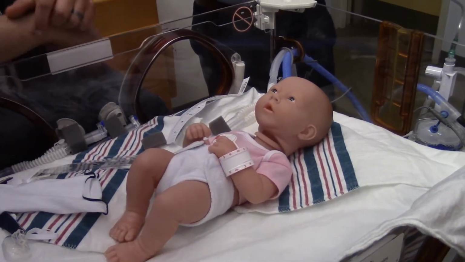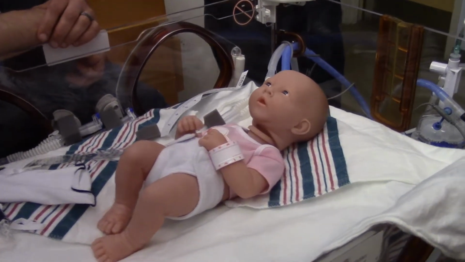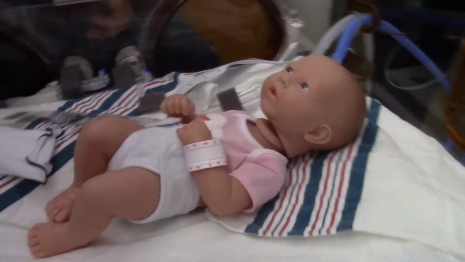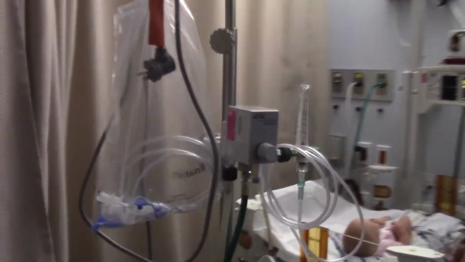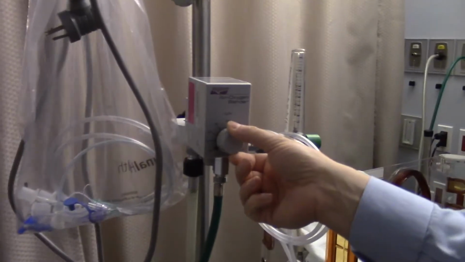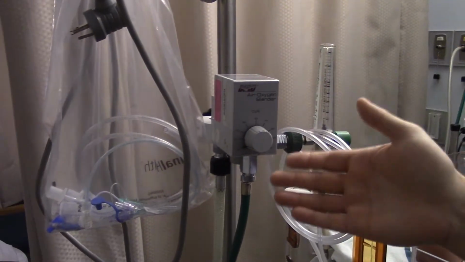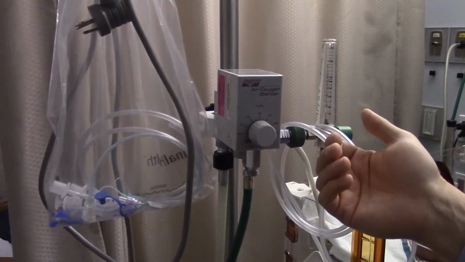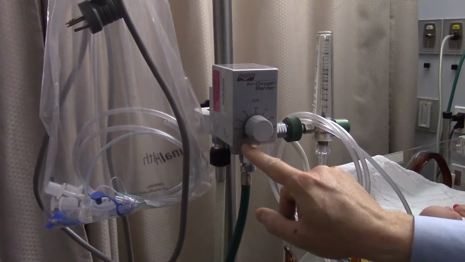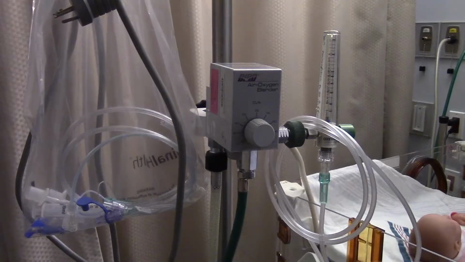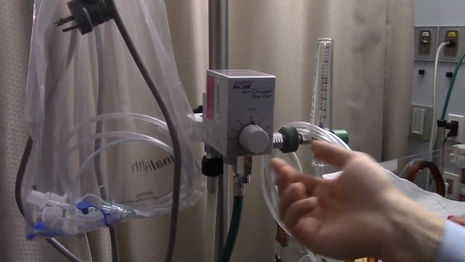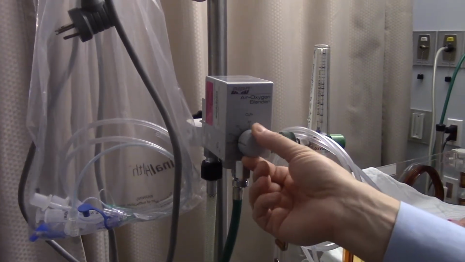In terms of the setup and the actual design of the bubble CPAP unit, there are a couple of key components. This is our oxygen blender up on the top here. Turning this knob changes the fraction of inspired oxygen, or oxygen percentage. Right now the dial is set to 21, so that's room air. That can go anywhere up to 100%. We adjust that, and it's titrated based on the needs of the patient.